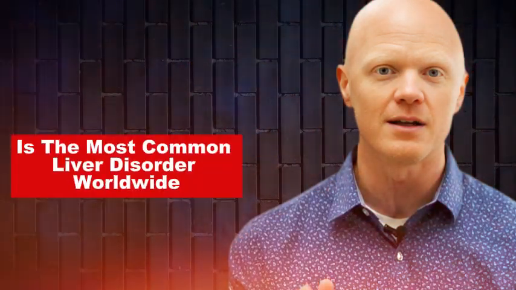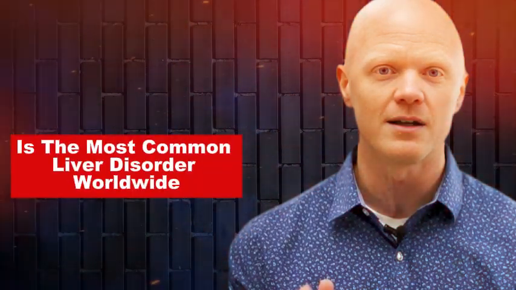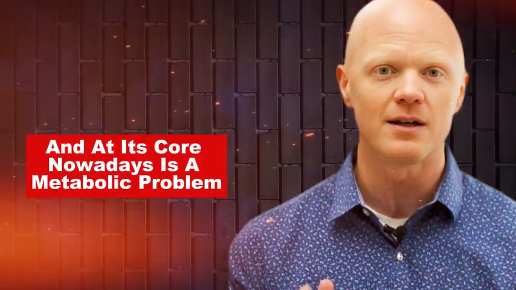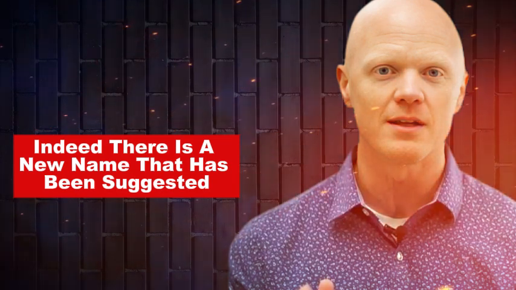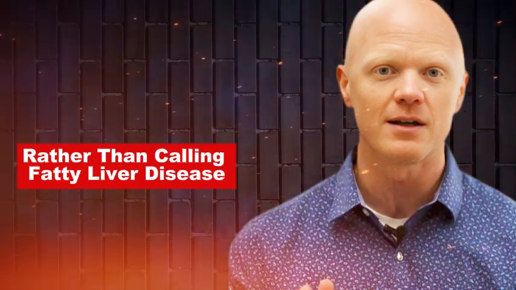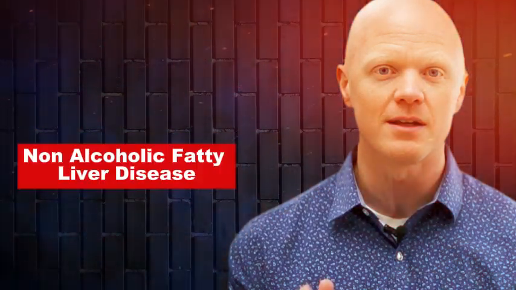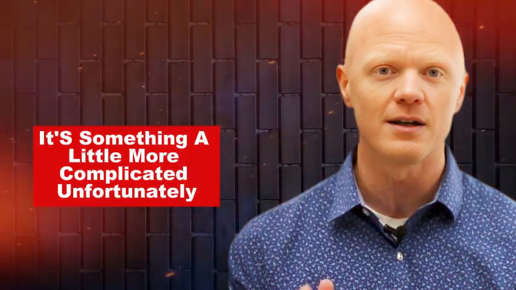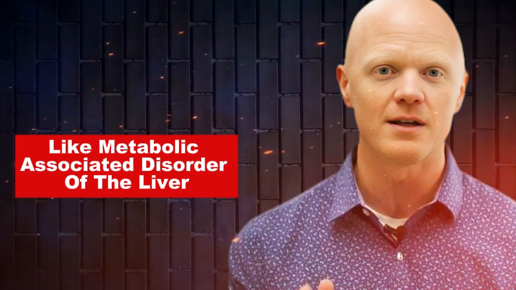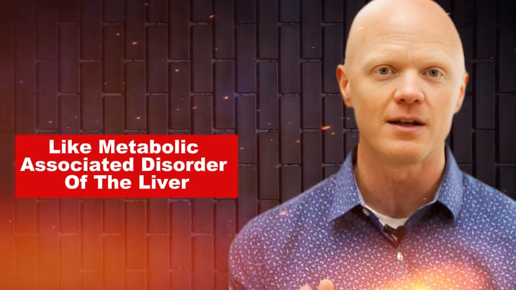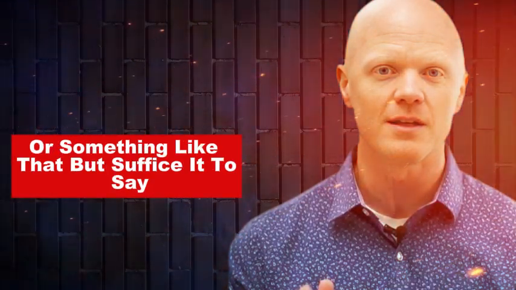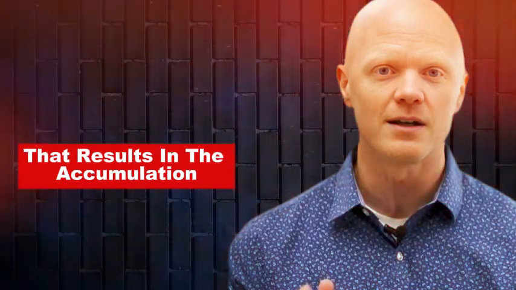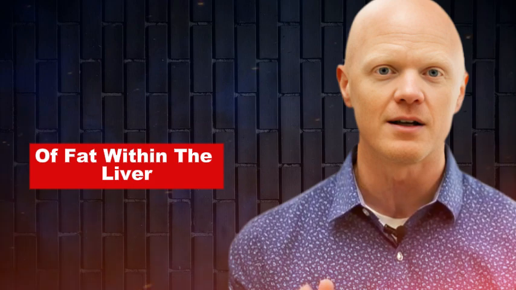Fatty liver disease is the most common liver disorder worldwide, and at its core nowadays is a metabolic problem. Indeed, there is a new name that has been suggested. Rather than calling it non-alcoholic fatty liver disease, it's something a little more complicated, unfortunately, like metabolic associated disorder of the liver or something like that. But call it whatever you will, it is a metabolic problem that results in the accumulation of fat within the liver.